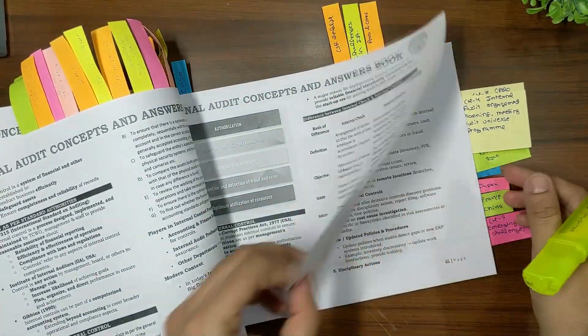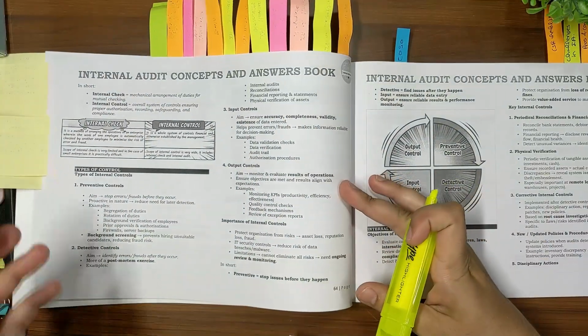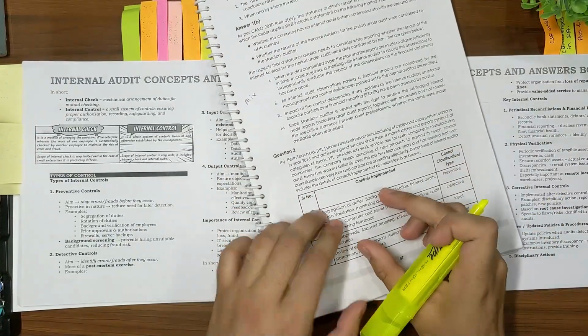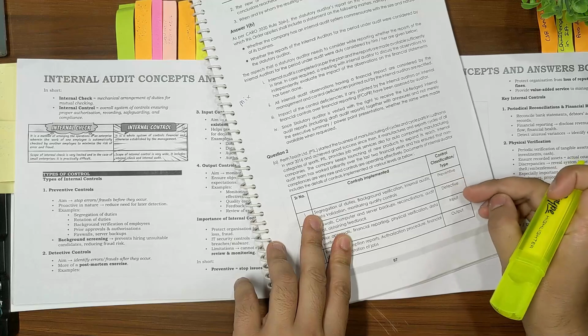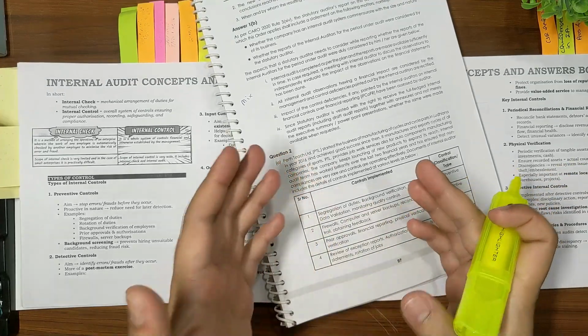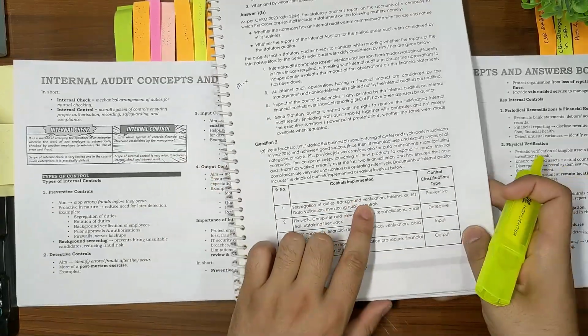Now let's see which types of control are implemented. So these are the controls: preventive, detective, input and output. They have given us these questions, and we have to reshuffle them in order of preventive, detective, input and output. So segregation of duties, like these are done prior to audit. So this will be your preventive control. Then background verification, this also will be your preventive control.